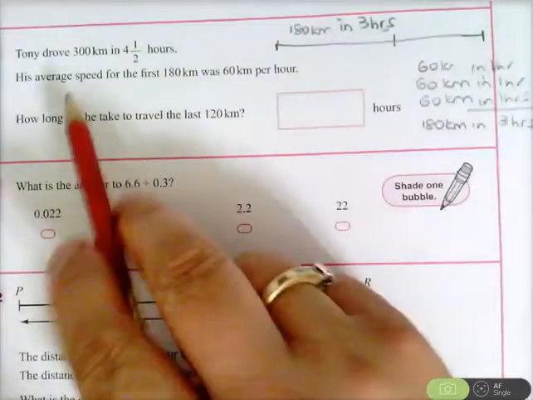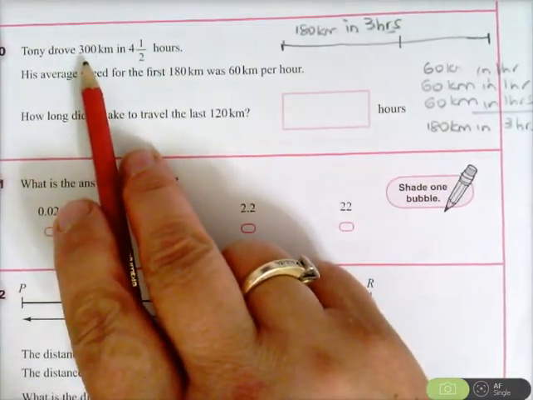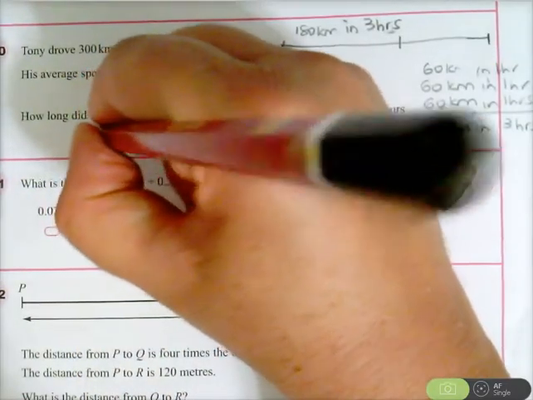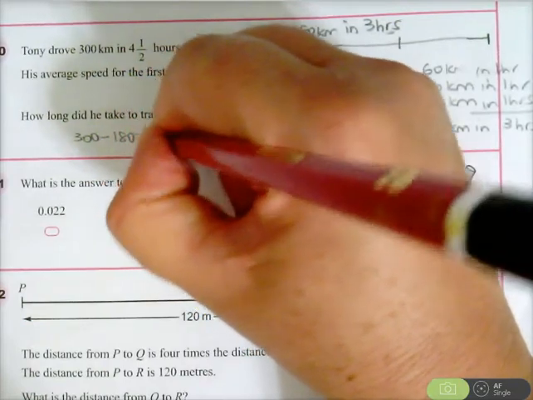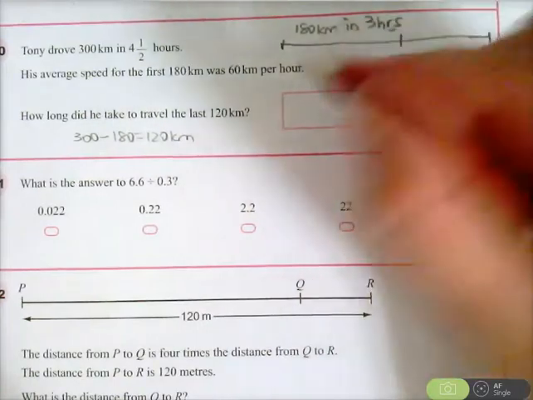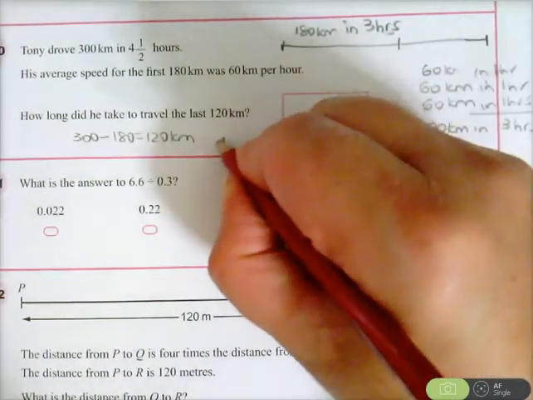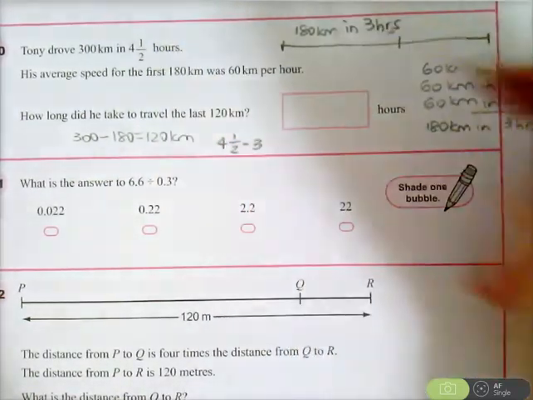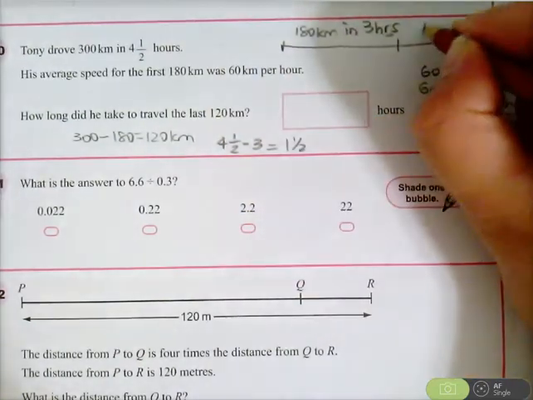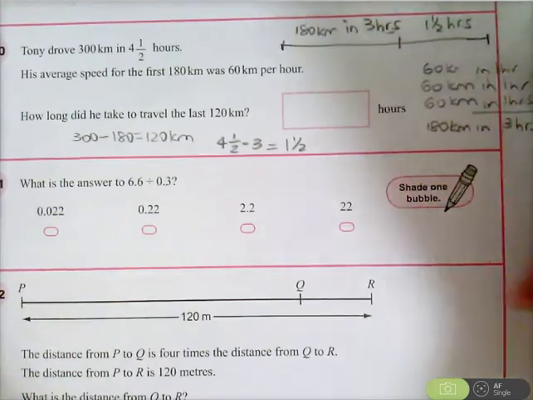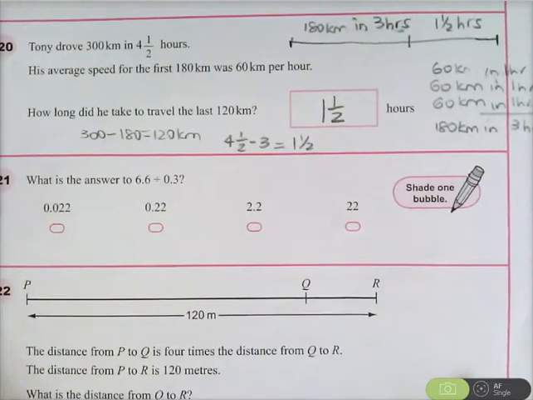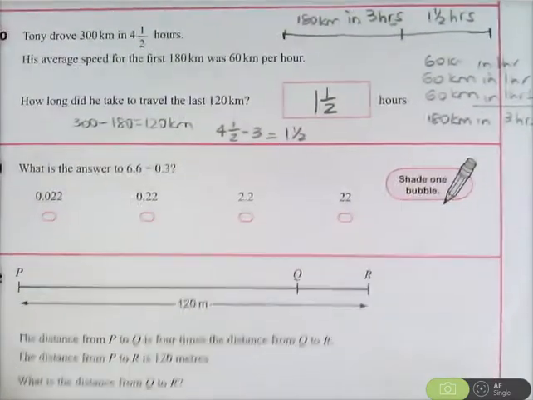Now, he travelled altogether 300 kilometres. So 300 take away 180 is the last 120 kilometres. Now the whole thing took him 4.5 hours, so the rest of this would have taken, we do 4.5 minus 3, because we've already travelled for 3 hours. 4.5 minus 3 is 1.5 hours. So it took him 1.5 hours to travel that last 120 kilometres.